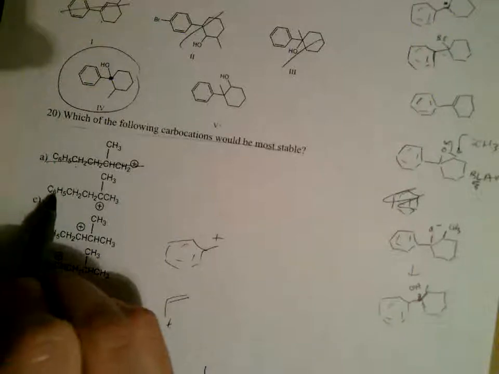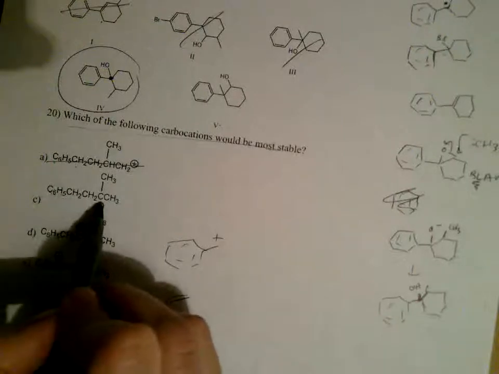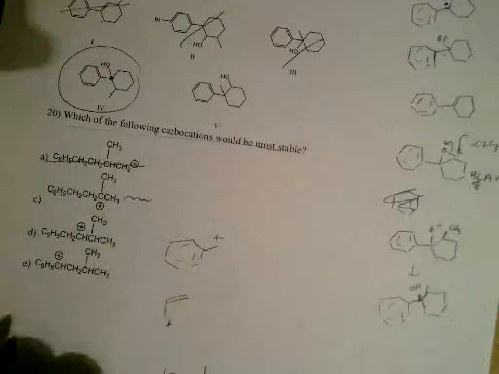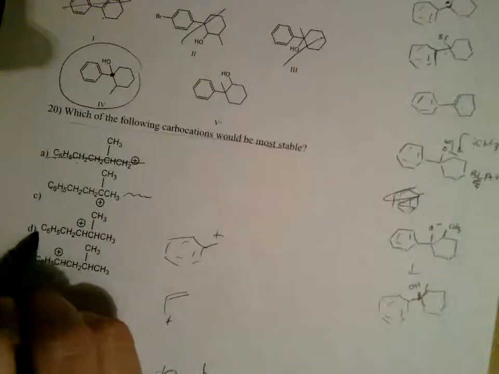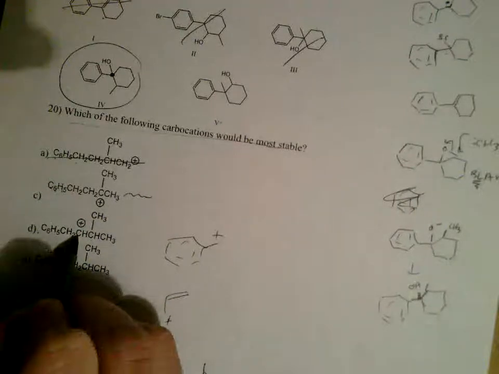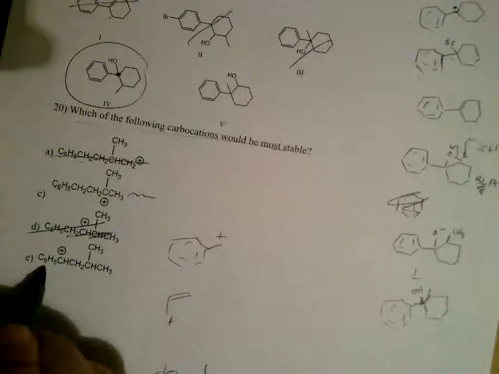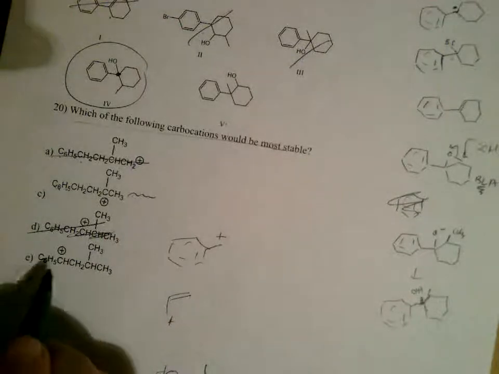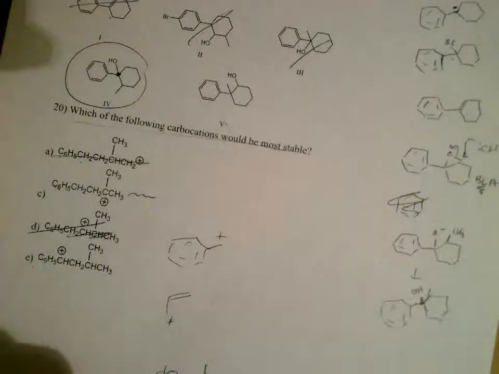This one is a benzene on this side. It's a tertiary carbocation, so maybe. This one has a benzene on this side. It's a secondary carbocation, not as good as this one. This is a benzene on this side and a carbocation at the benzylic position. So I'm going to go with answer choice E.